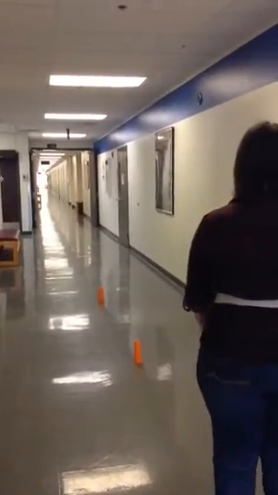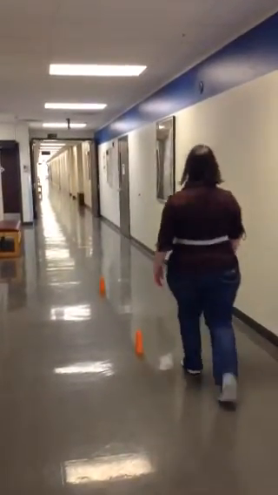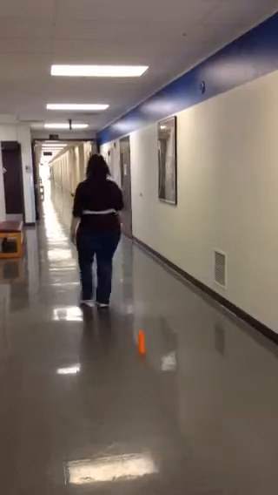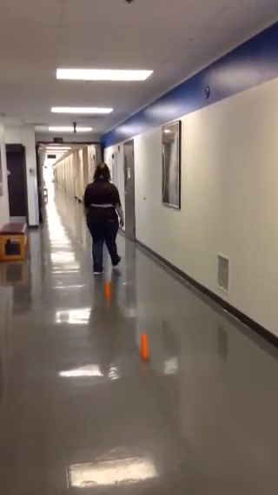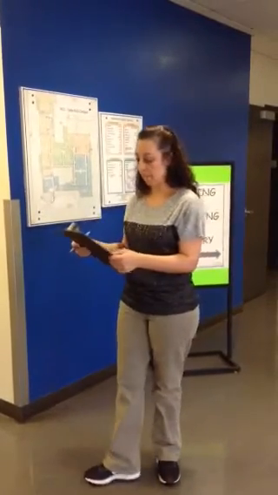Okay, and begin. Heather was able to walk around the cone safely without changing gait speed, and there was no evidence of imbalance. So she will receive a 3.